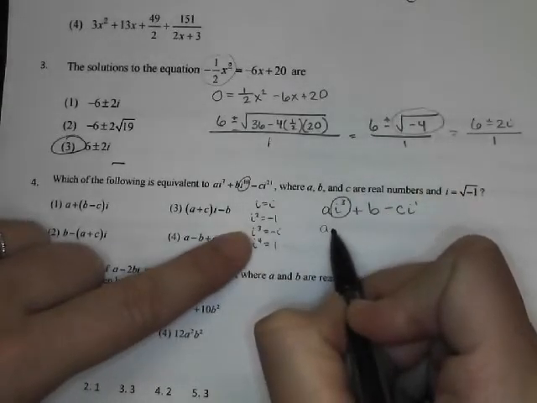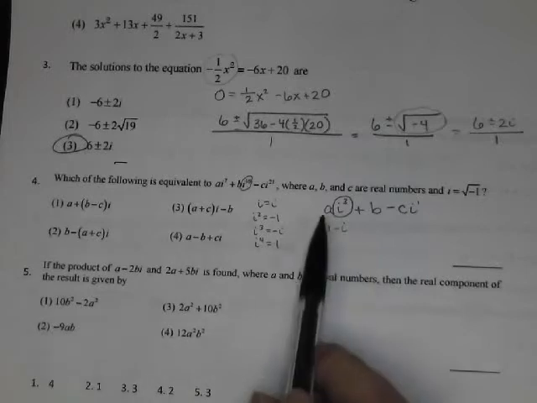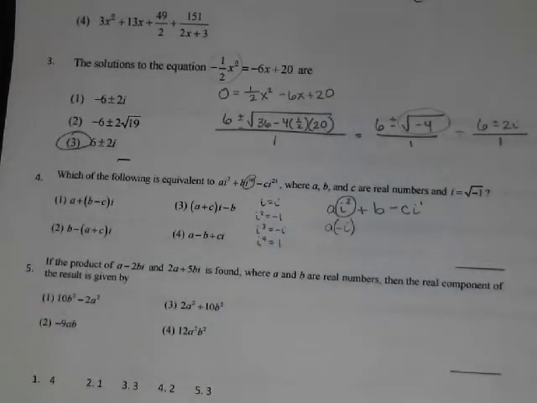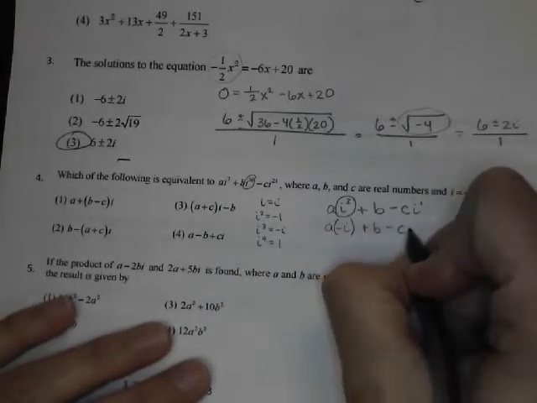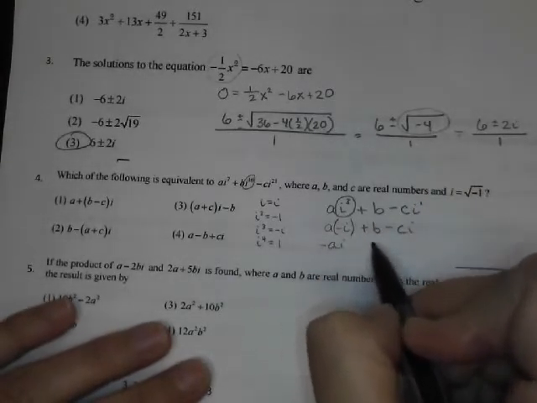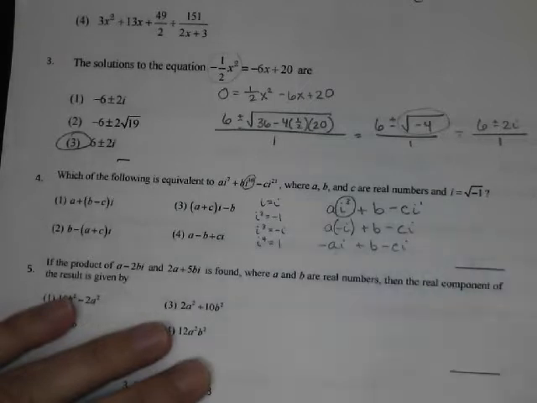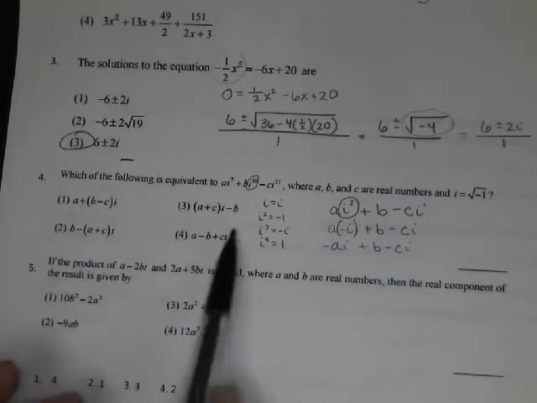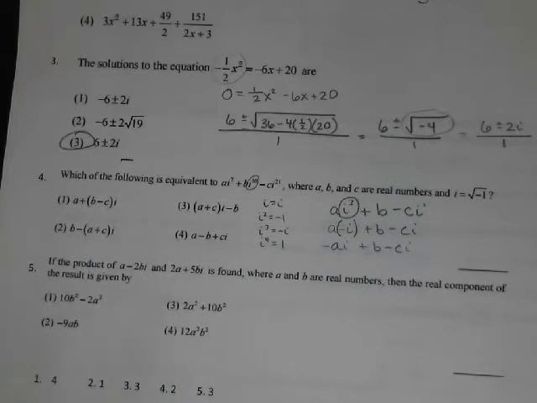So a lot of people did this. It's a times I cubed. So it's a times negative I, not a minus I, plus b minus ci. And then you have negative ai plus b minus ci. On an open response, that was fine. If you look at your solutions, they're not quite working that way.